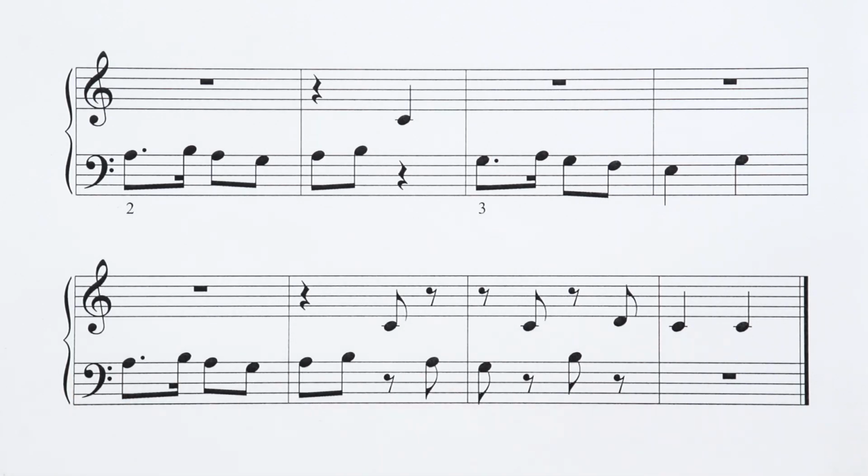All right, on line 4, we get to learn about a new kind of rhythm. It's a new rest. Can you point to a symbol we haven't seen before? If you're pointing here, here, here, here, here, or here, you're correct. This symbol is called an 8th rest. It's a rest that goes twice as fast as a quarter rest.